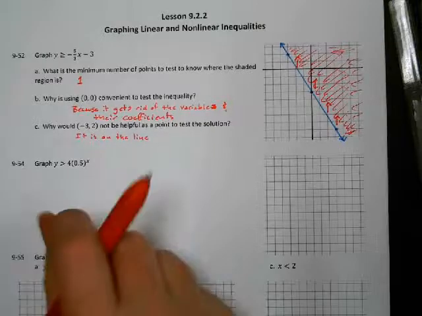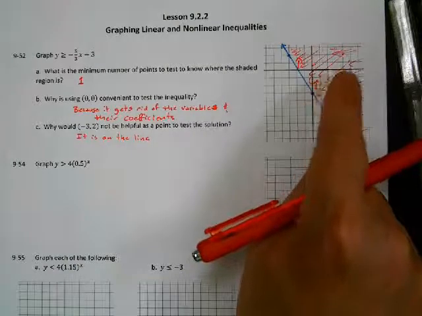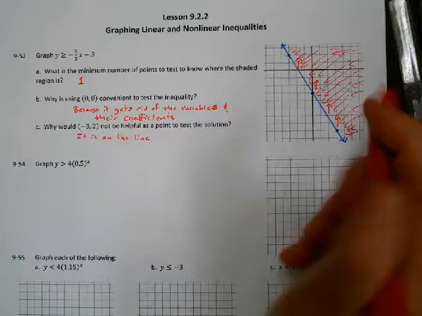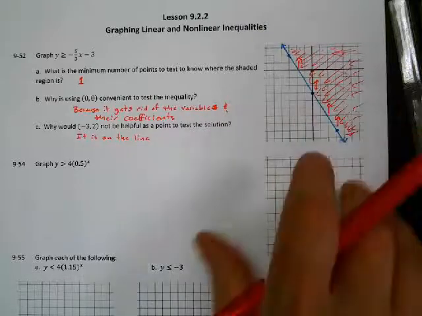And I know you guys don't want to test your points, but you probably need to. Just double check by plugging it in. 0, 0 is a great one to try. Unless your line goes through 0, 0, and then you got other problems.